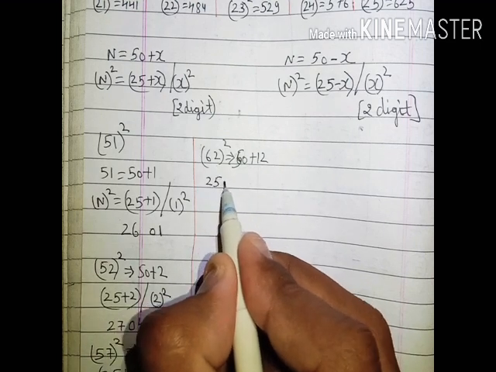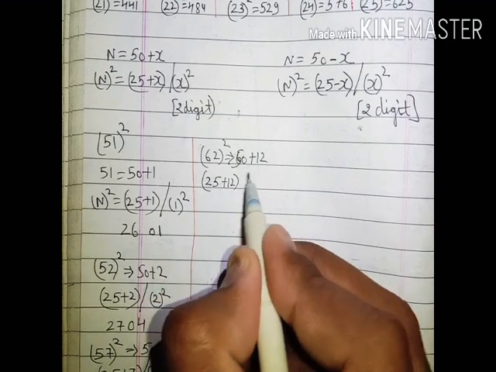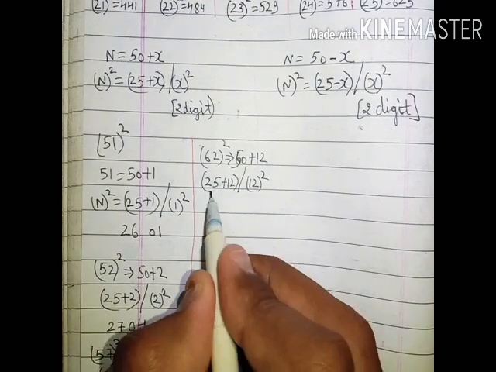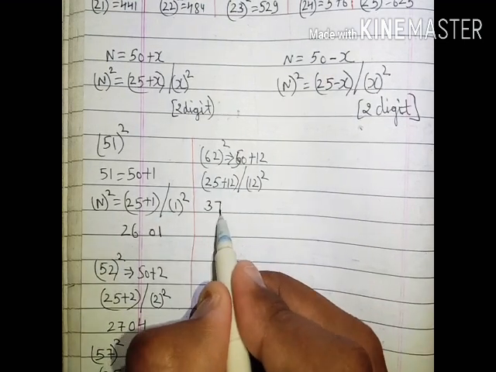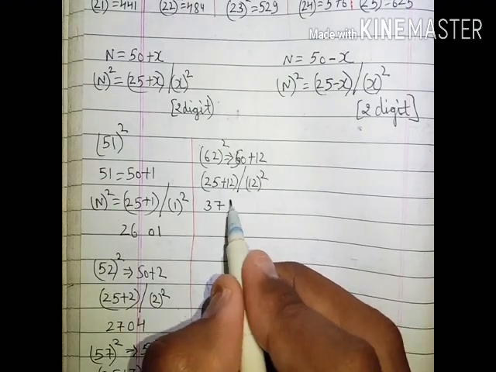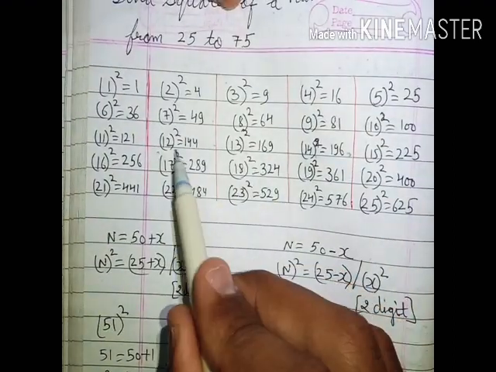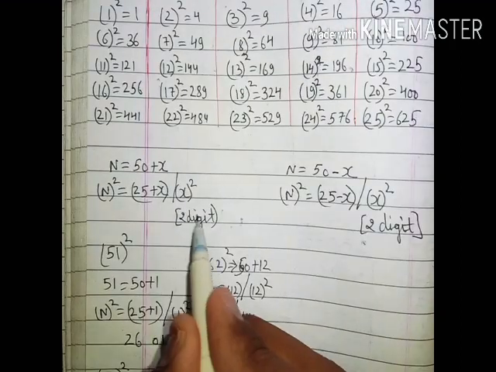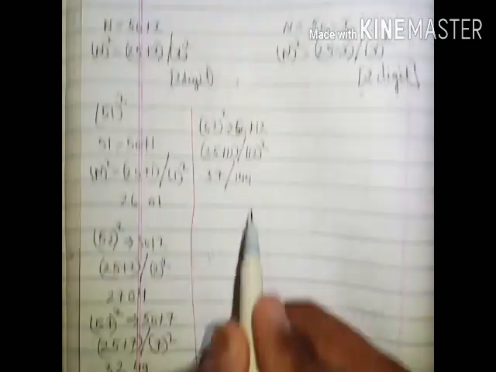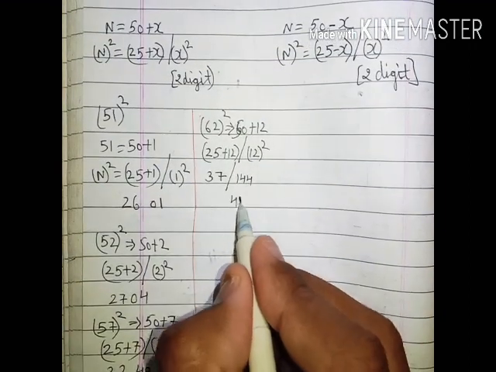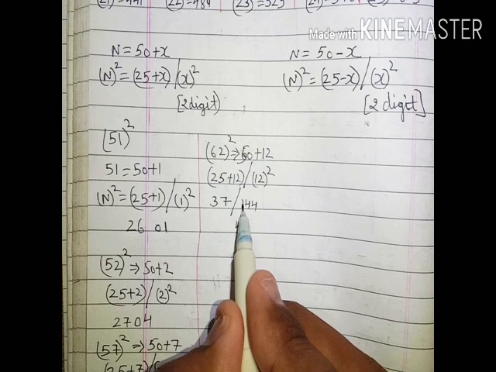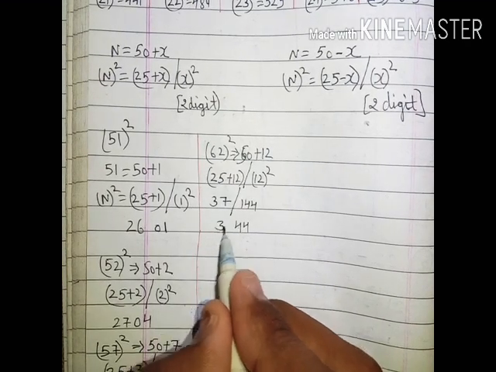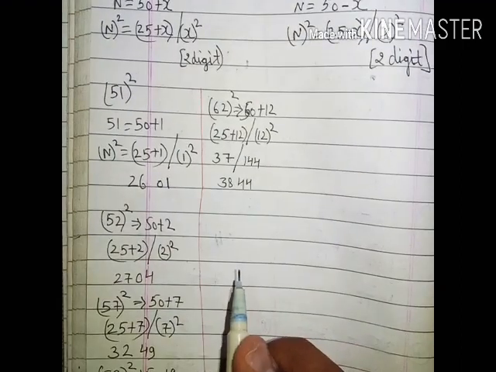So here we write 25 plus 12, and on the other side the square of 12. 25 plus 12 becomes 37, and the square of 12 is 144. But the condition is we have to write two digits, and there are three. We will write only two digits, 44, and transfer the one carry to the left side. 37 plus 1 becomes 38.